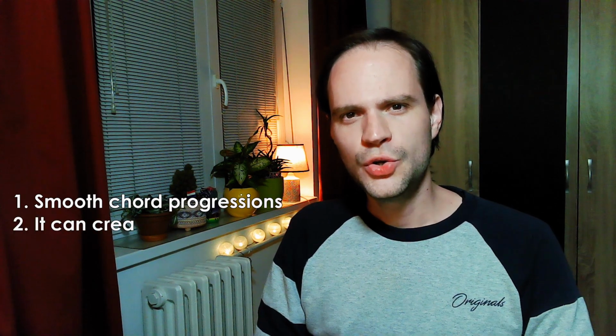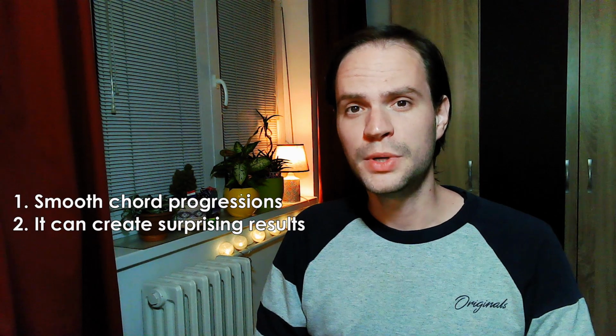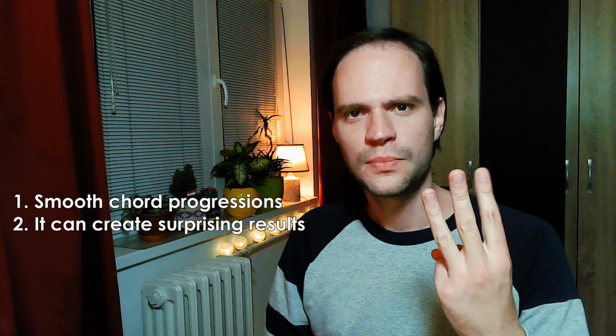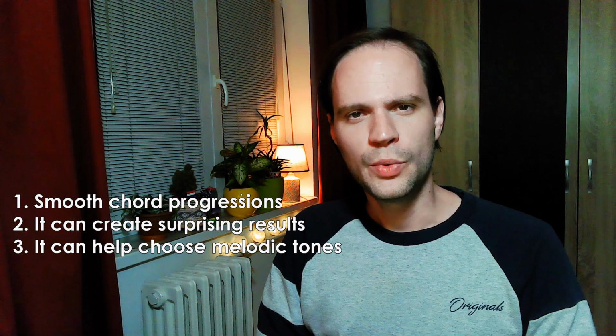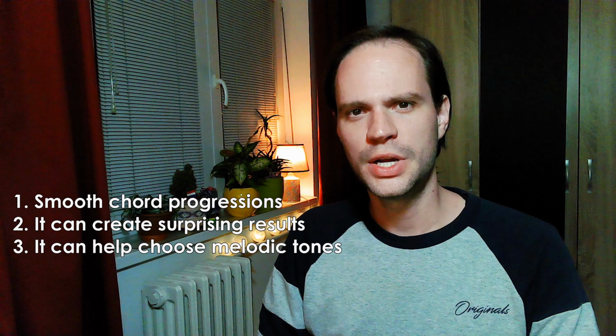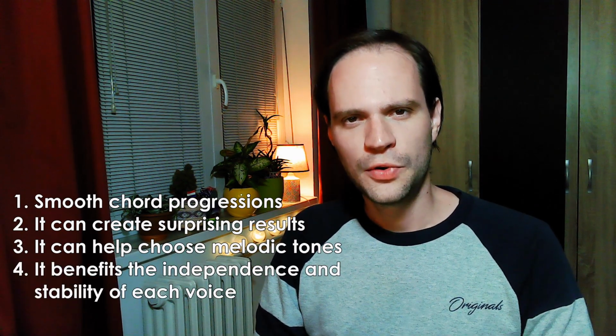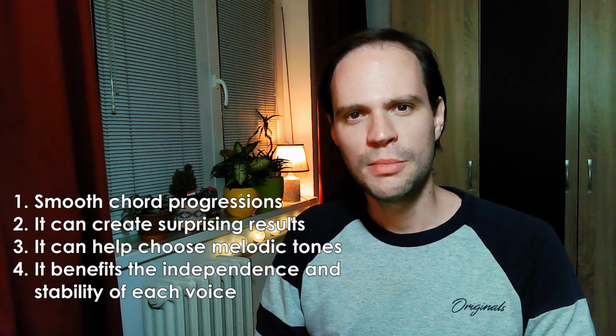Here are some quick tips to why you might want to work on your voice leading while composing or for your playing. Number 1. It makes your chord progression and accompaniment fit better in the entire arrangement. Number 2. It challenges you to think about each chord. And actually you might end up with some very surprising results because of this. Number 3. It can also improve your main melody when you're aware of which notes you can sustain over the course of multiple chord changes. Number 4. It benefits the independence of each voice and it enables stable inner melodies.